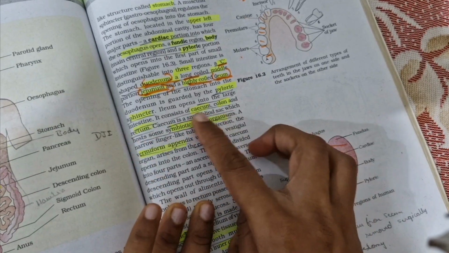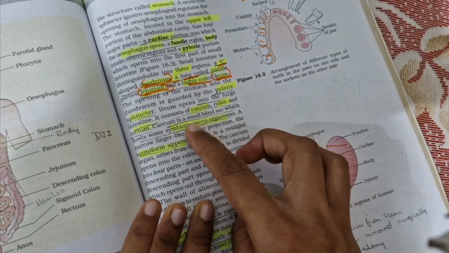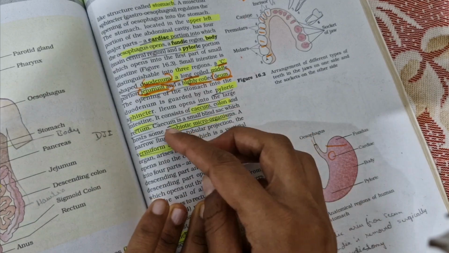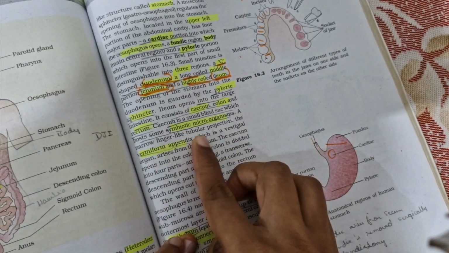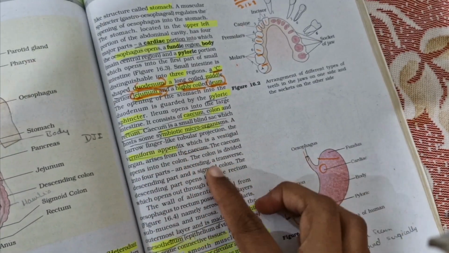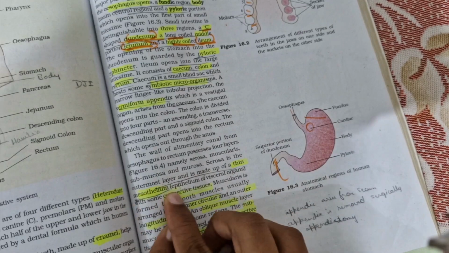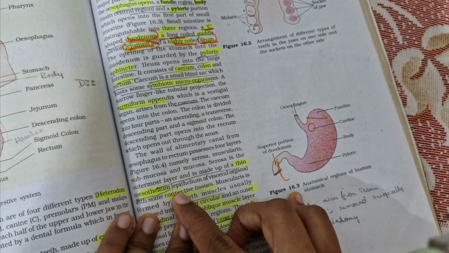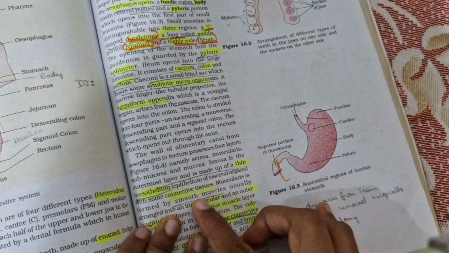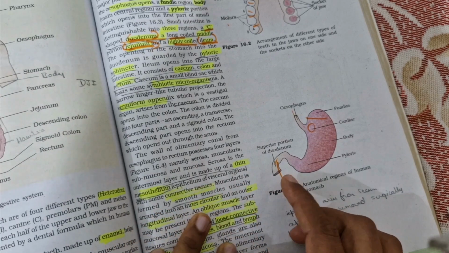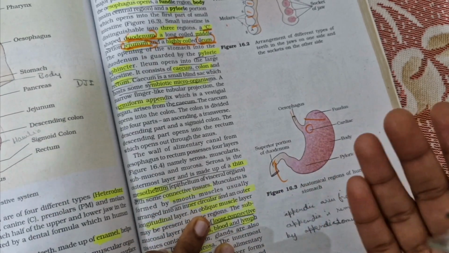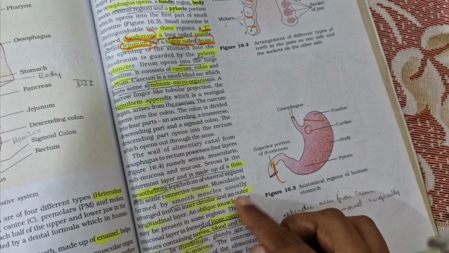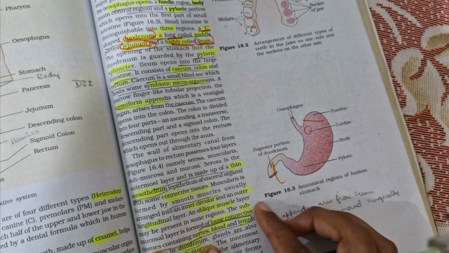In the cecum, there will be symbiotic microorganisms. That means the microorganisms are beneficial to us, and also they get benefit by taking our food. There will be the vermiform appendix, which is a vestigial organ. The outermost serosa will be a thin mesothelium. Mesothelium is nothing but the epithelium of the visceral organs. It will have connective tissue. Then the muscular layer is divided into 2 layers, the inner circular and outer longitudinal. And only in the stomach will an oblique layer be present.